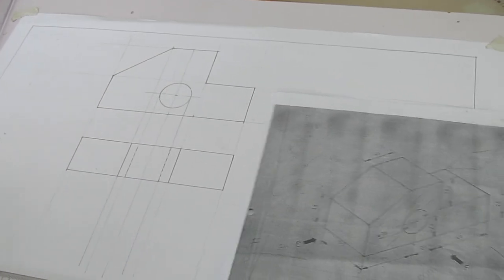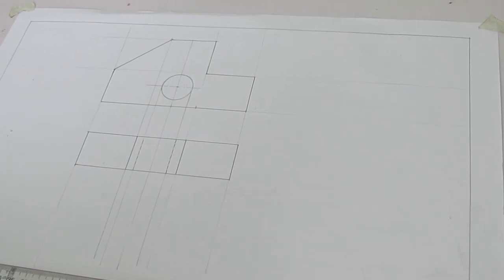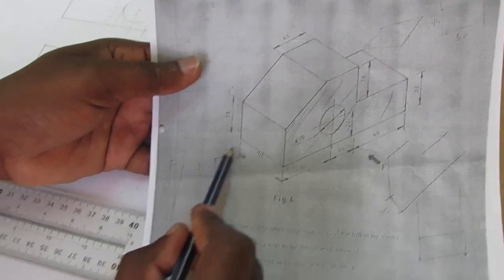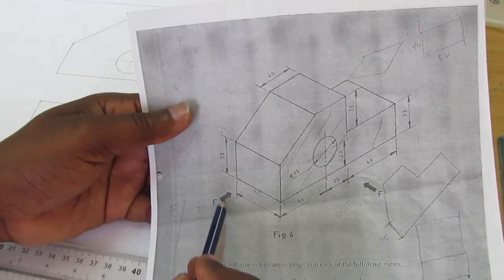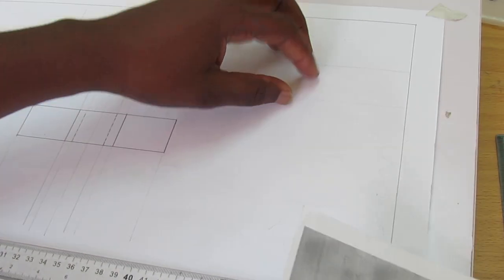Now let us look at the last part. We want to see what we can see when we see the end elevation. So the end elevation is viewed from this arrow here. What are we going to see when we see from the end elevation? That is what I want to project to this side of the drawing.